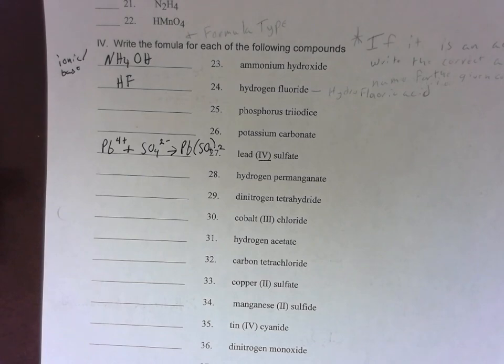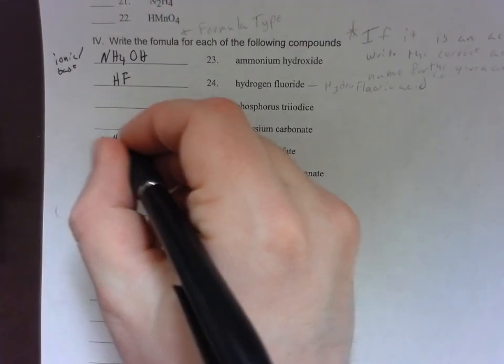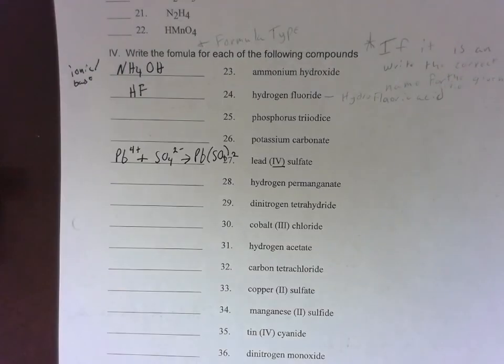It's easier to do it when we write it out and we figure out what we need for it, because we always need to make sure crisscross, reduce, get your charge. All right, if you have any other questions, feel free to ask.